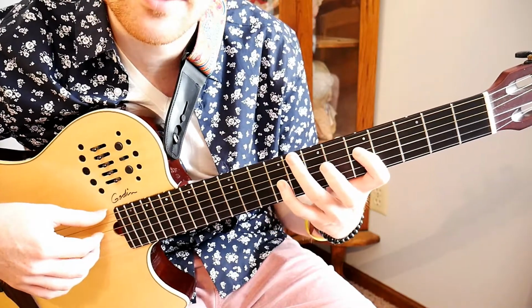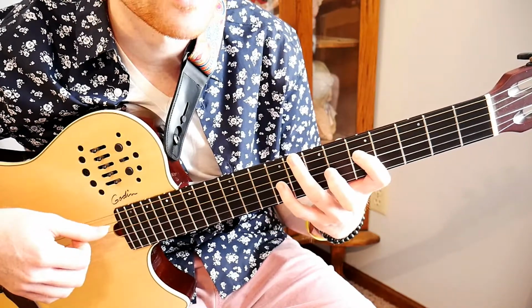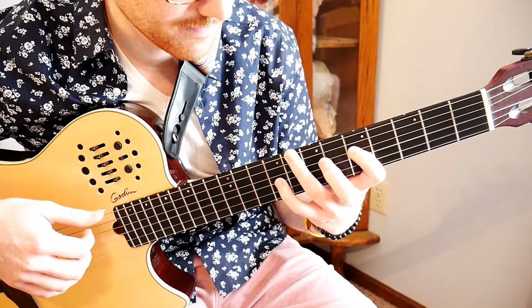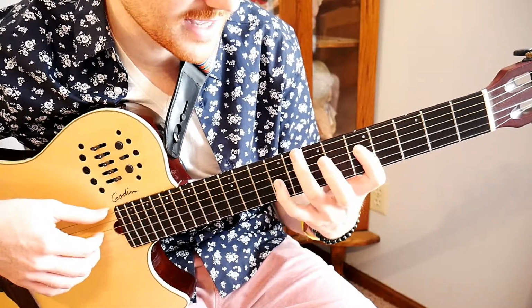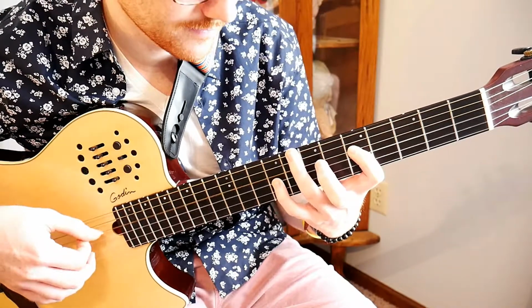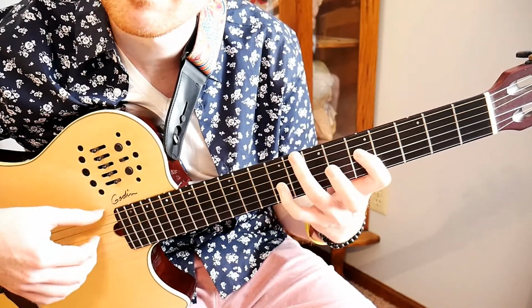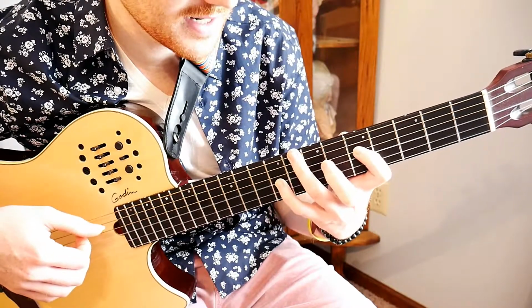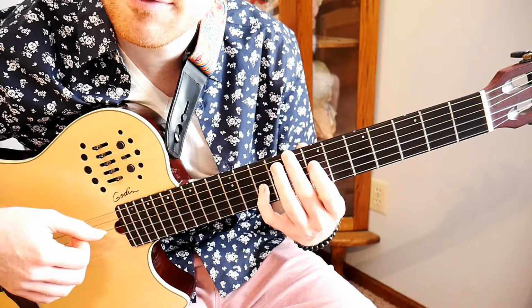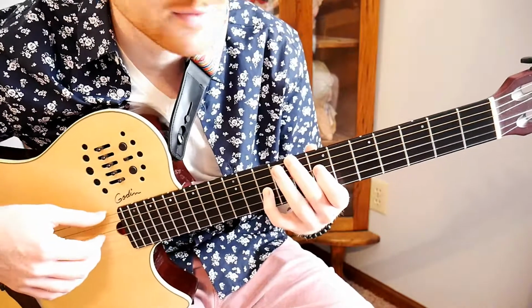So here's C major in root position, and now F major in second inversion. So look at that. Listen how that sounds. So I have a 1 and 4, C major and F. This is a really cool voice leading thing.